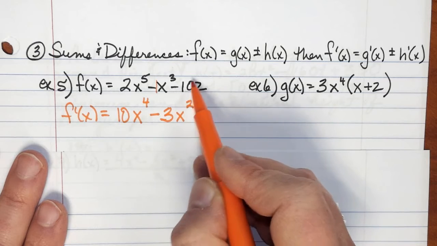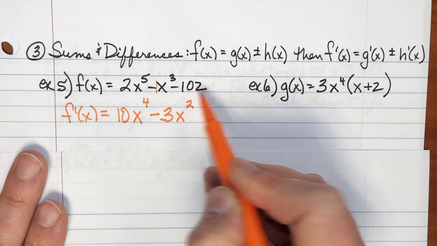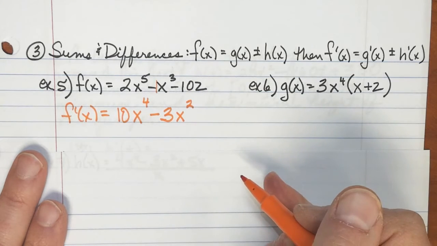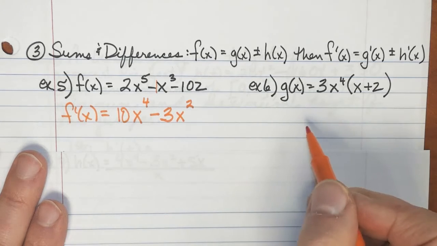When I take the derivative of the negative 102, it's 0, so I don't even need to write that down. All right, let's look at example 6.